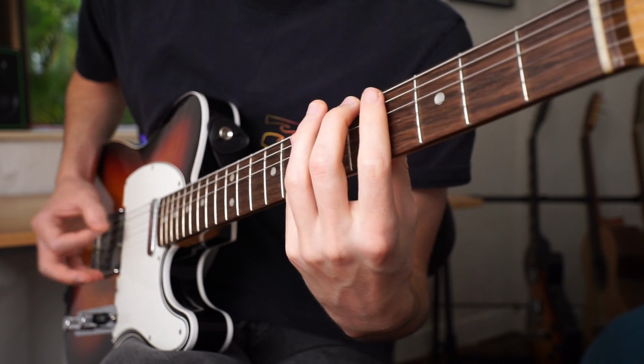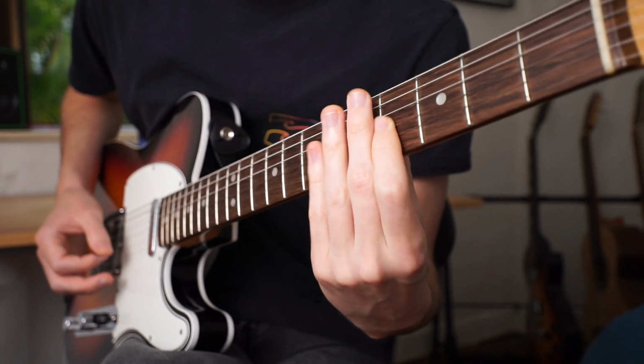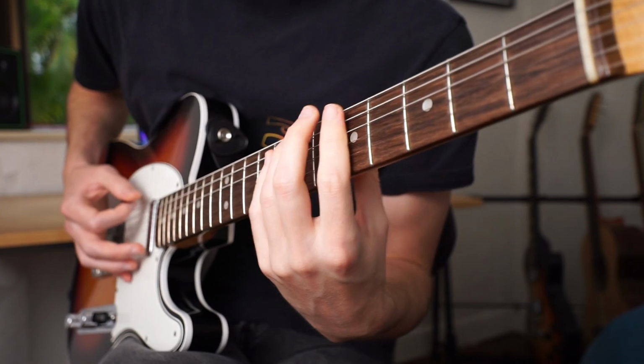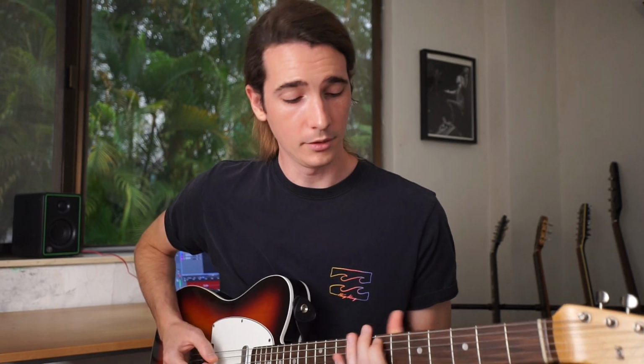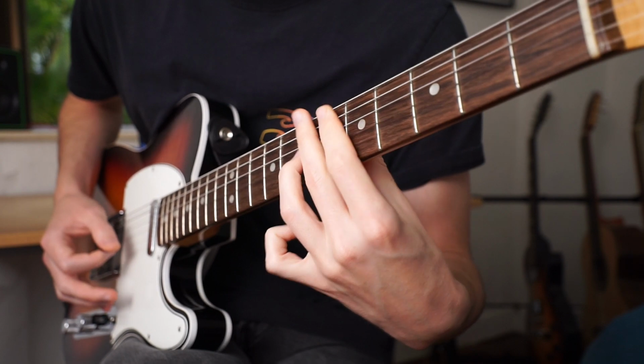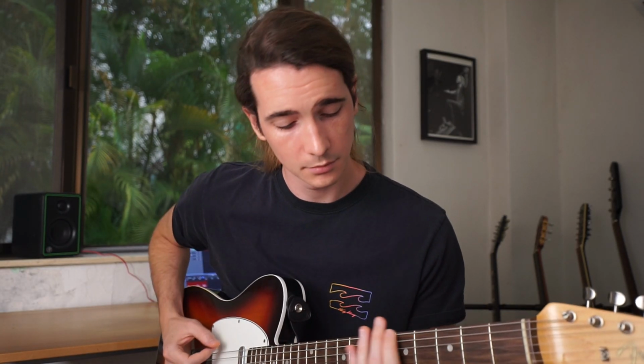So we're going to take a simple A natural minor scale, and we're going to ascend from the root in groups of fifth intervals, like so. And you can already hear how interesting that sounds. So now we're going to take the root from the second degree of the scale and do the same. And now from the third. And here's how those three passages sound when played together.